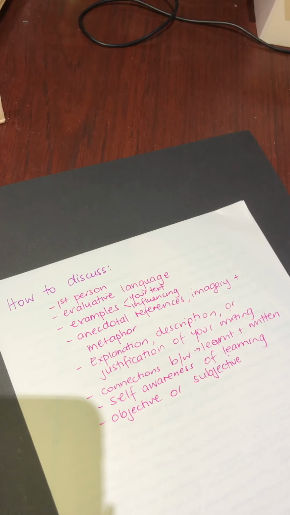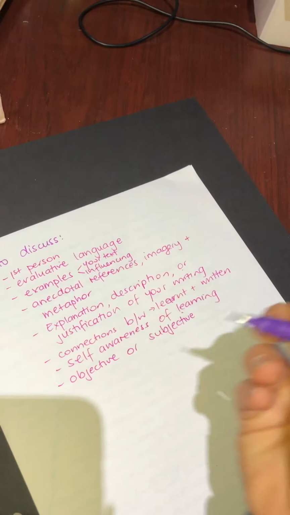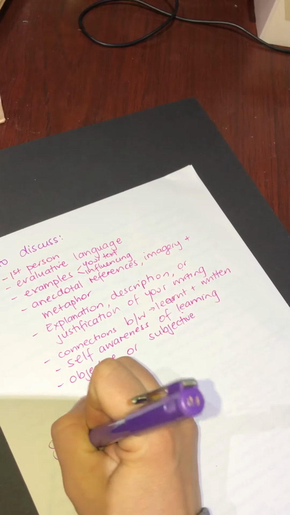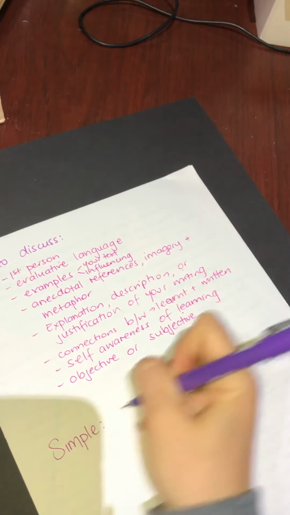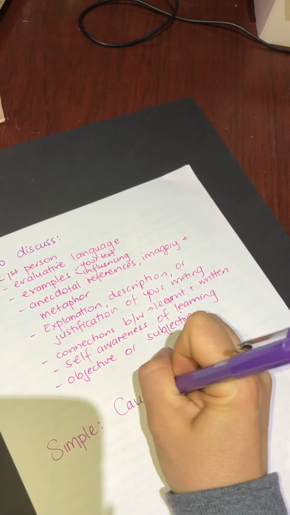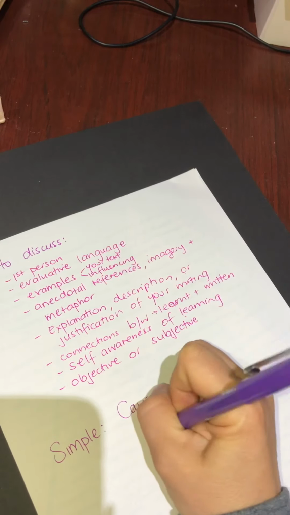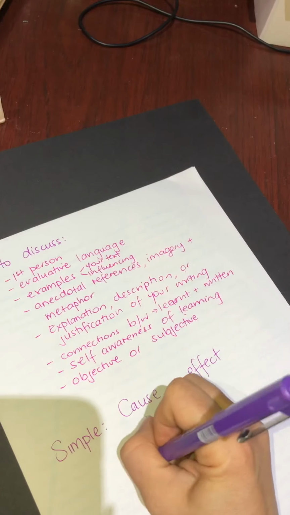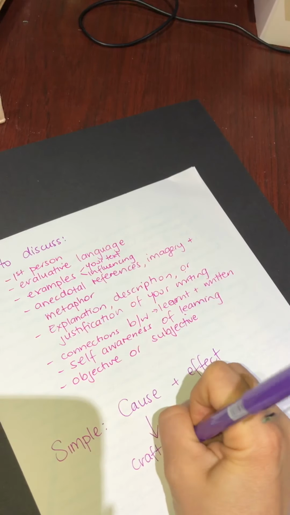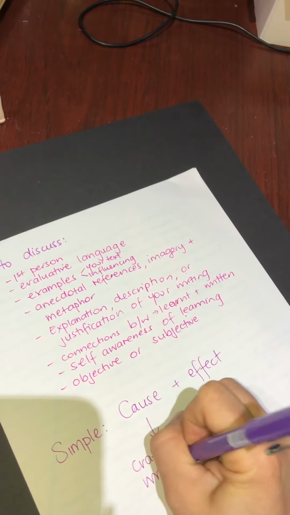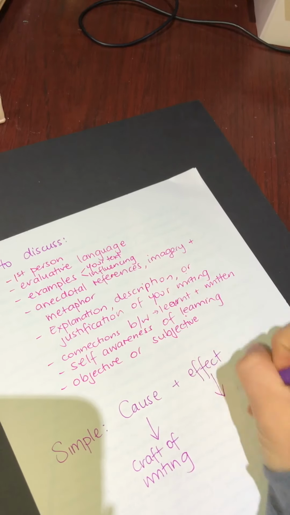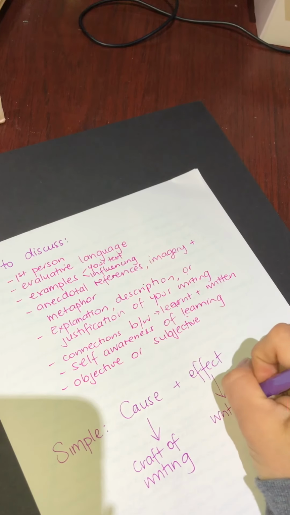So what is the reflective process? Effectively, it is a simple cause and effect situation. The cause being what you learnt in craft of writing. The effect being your writing developed.